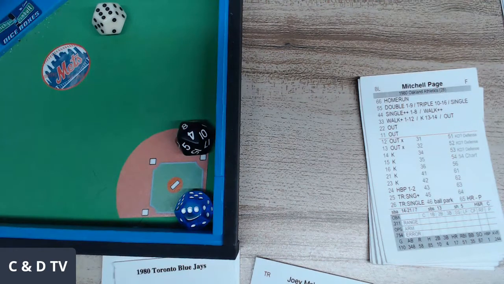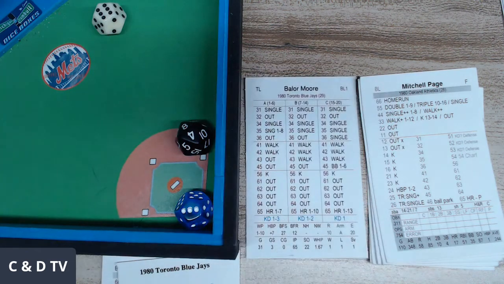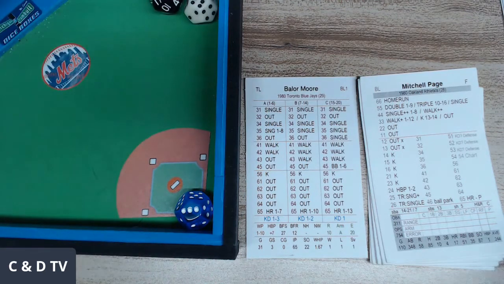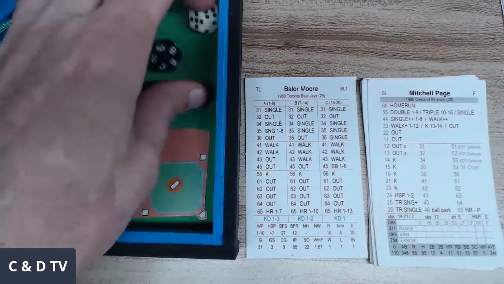So this is, they call him Bob Moore. It's Baylor Moore. His name is Baylor Moore, and he's a lefty. All right, so lefties are a little bit different when we roll, and he's going to be a B. So Moore's a B, and here's Mitchell Page, lefty on lefty. Let's see what happens.